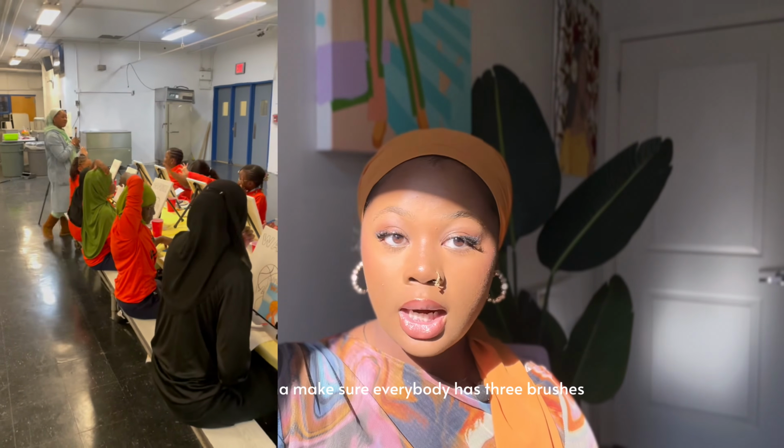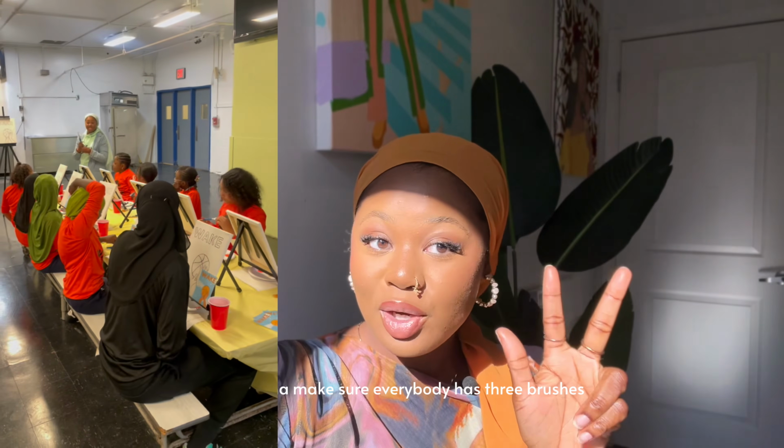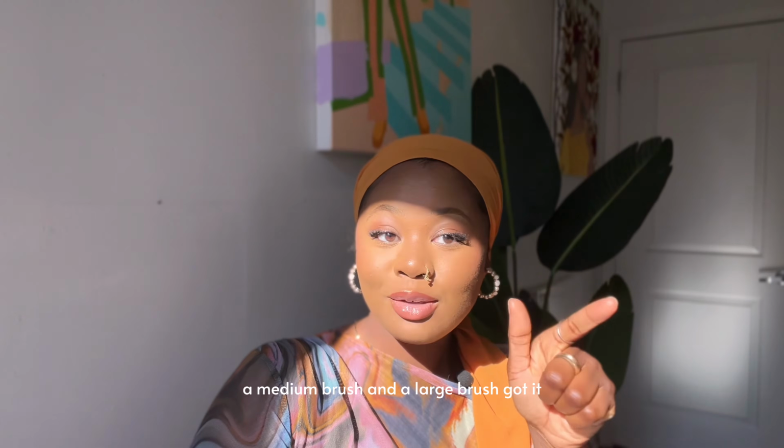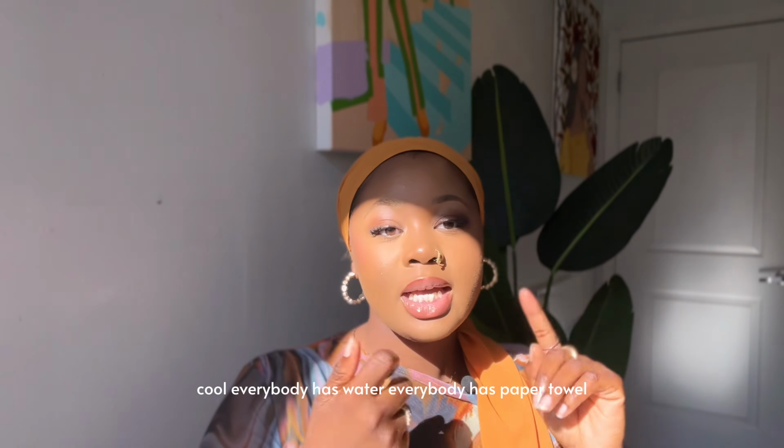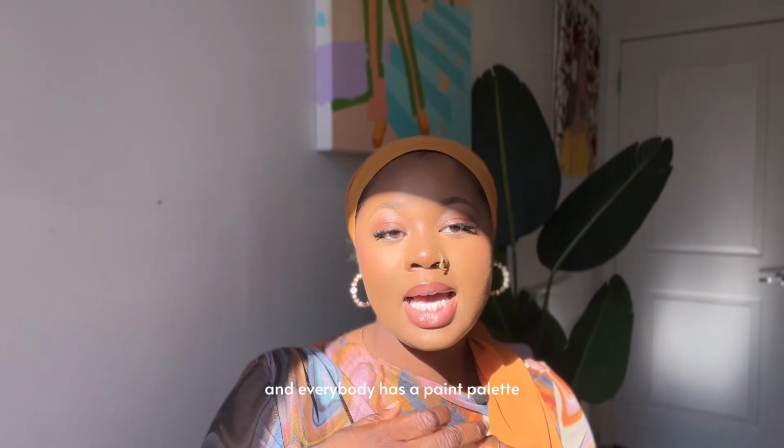Before we get started, I just want to make sure everybody has 3 brushes. You have a small brush, a medium brush, and a large brush. Got it? Cool. Everybody has water. Everybody has paper towel, and everybody has a paint palette.